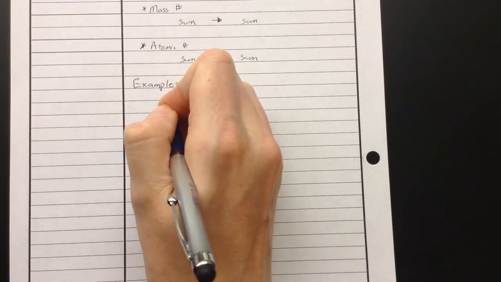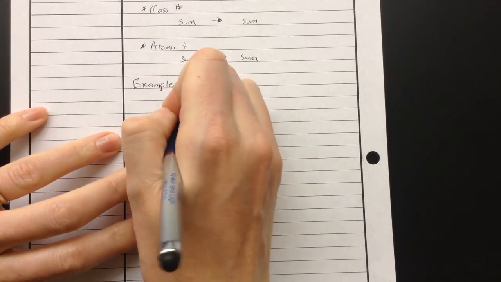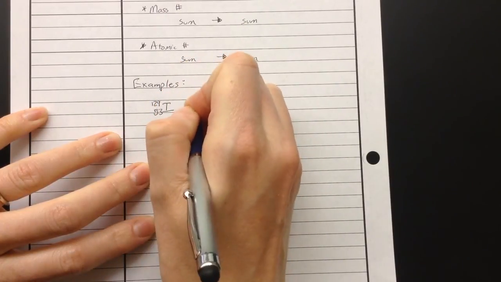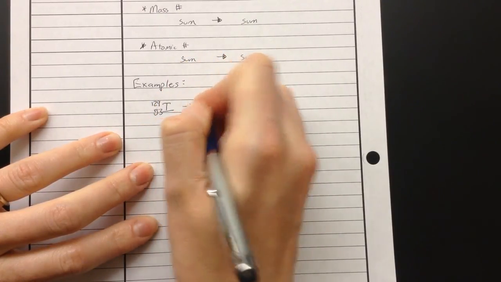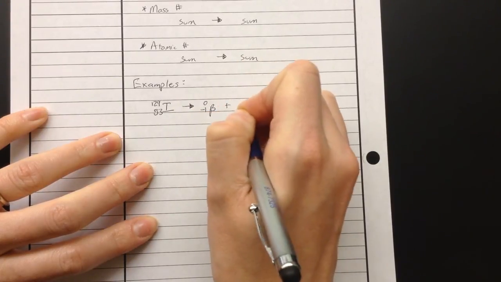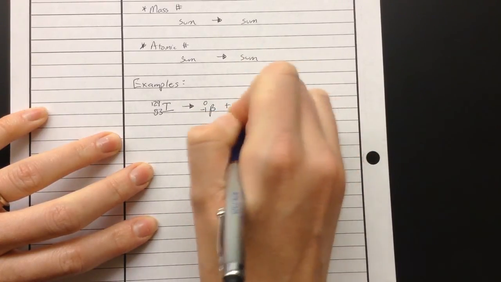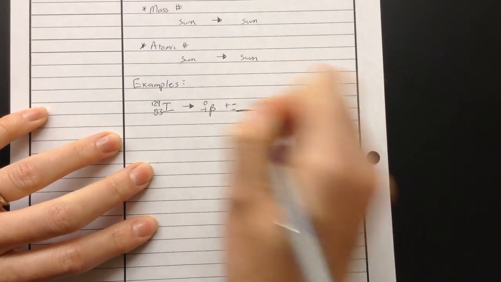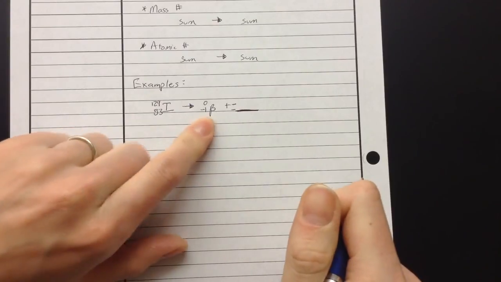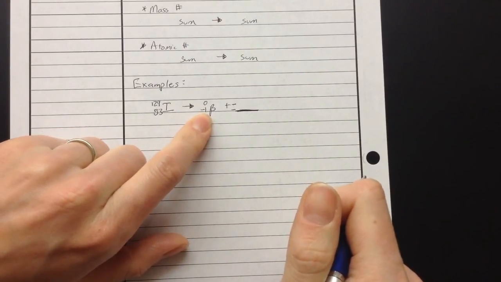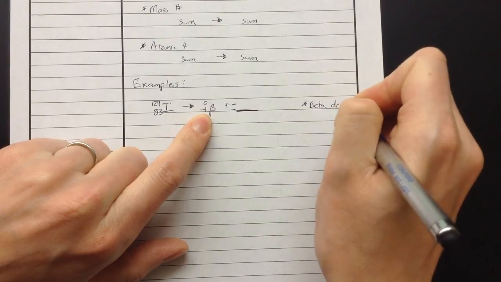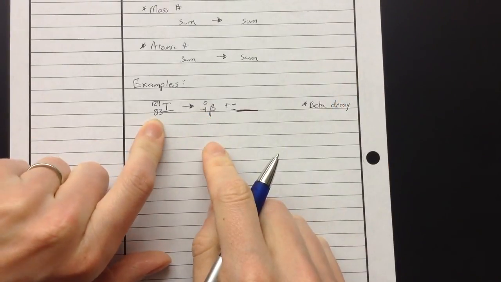So in this first example, we'll have iodine-129. Iodine's atomic number is 53, and that's going to go through this reaction here, and the question might look like this with a blank right there, and maybe it has a little blank here and a little blank here. So we've got to figure out what's going on. First off, this tells you that it's beta decay, in case you needed to know. This is beta decay. And so we've got to figure out what iodine is going to turn into.